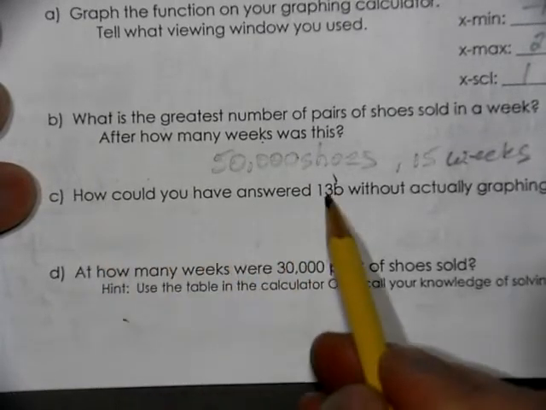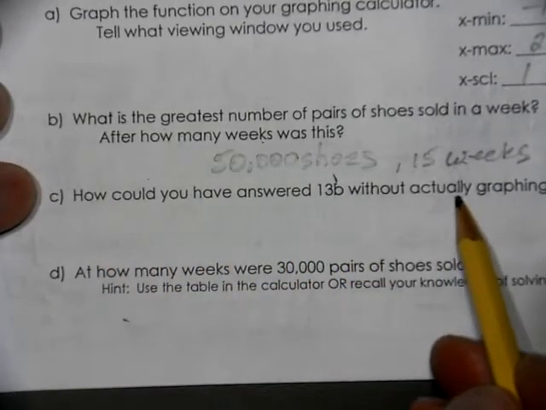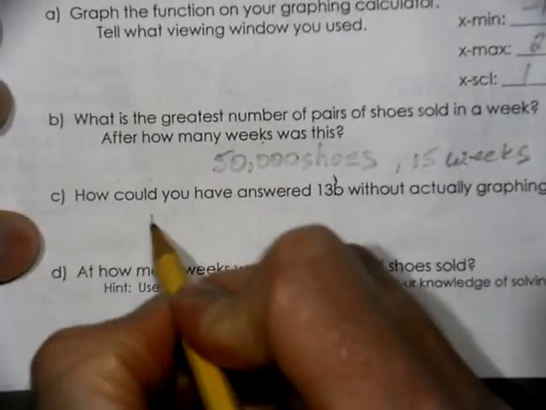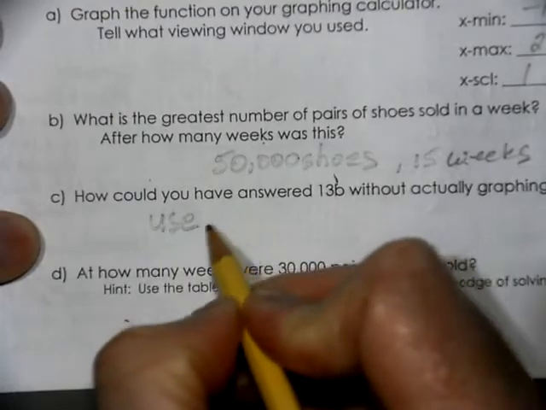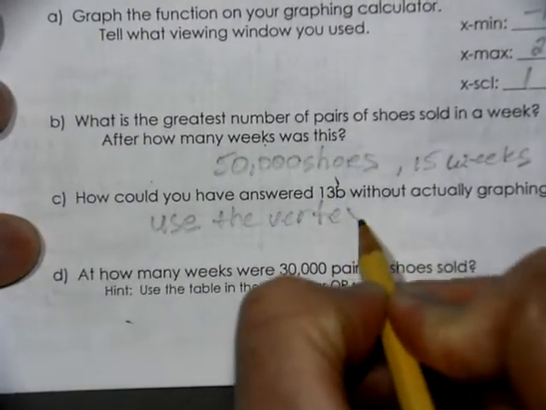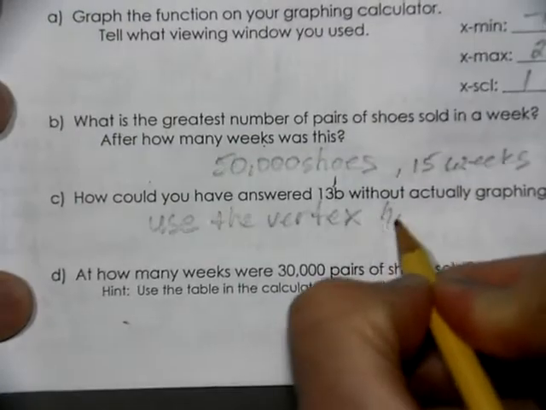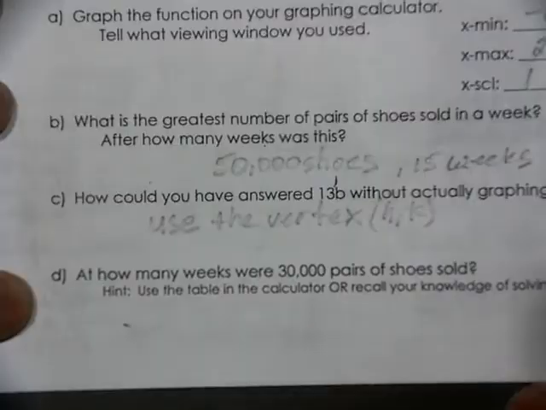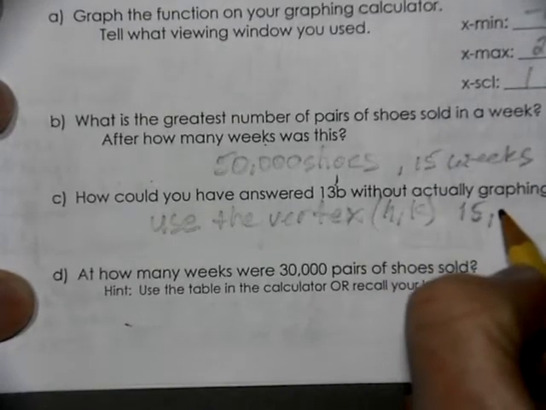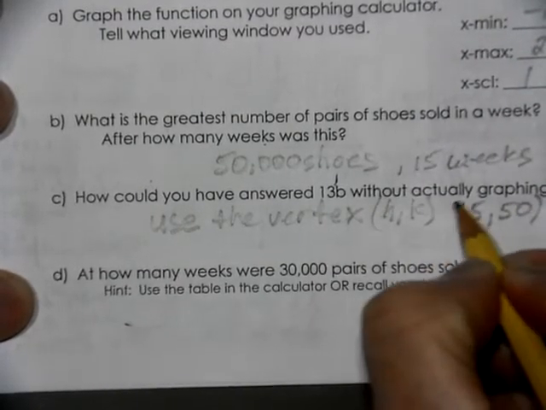So how could you have answered 13B without actually graphing on the calculator? Well, we could use the vertex, which is h comma k, which in this case would have been 15 comma 50.